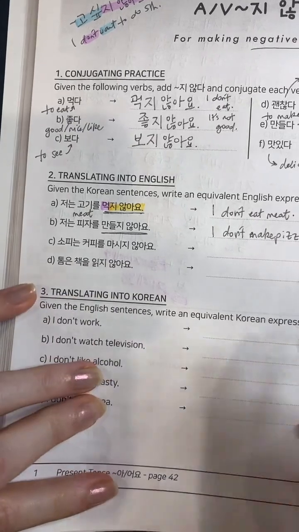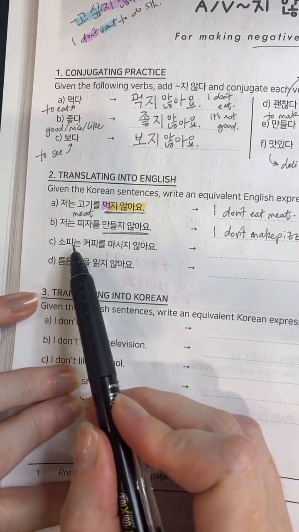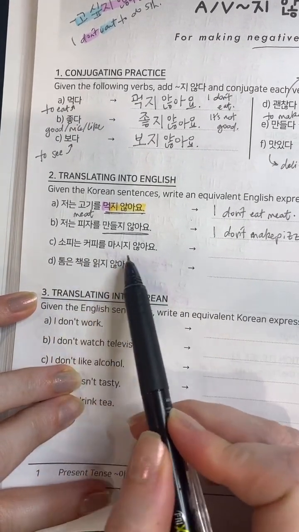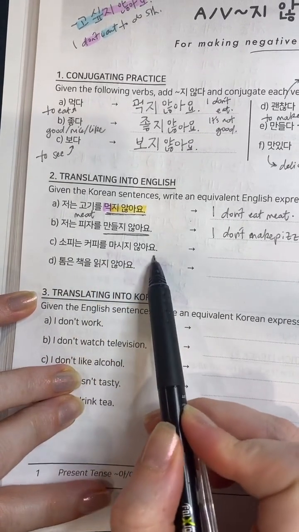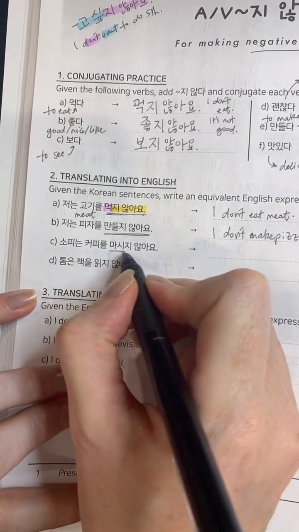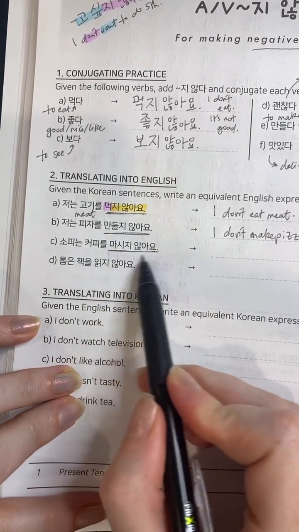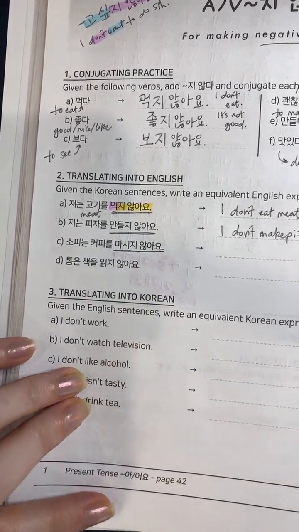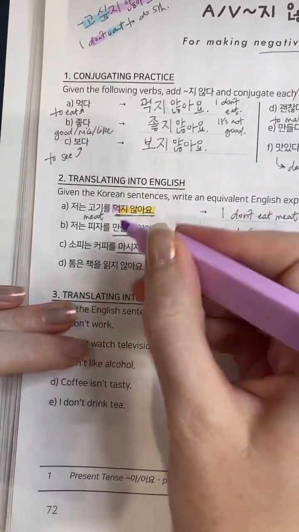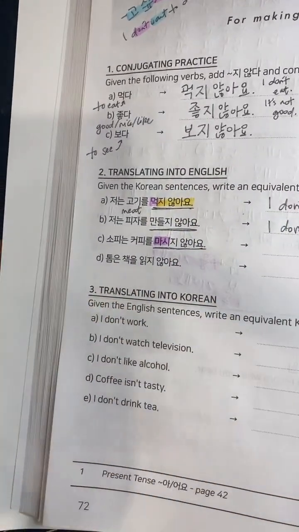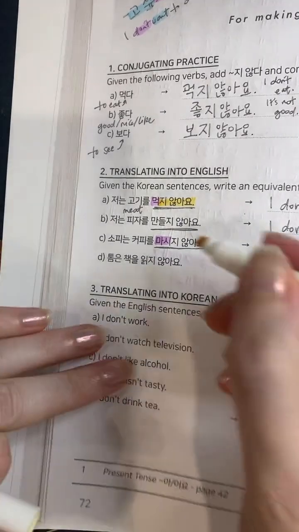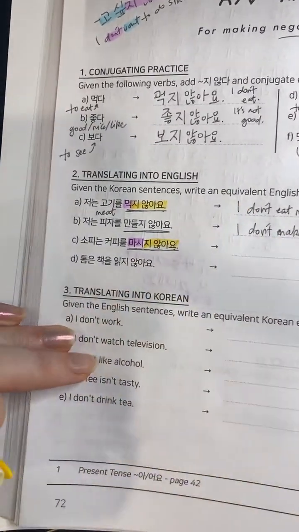All right. C. 소피는 커피를 마시지 않아요. What is this 마시지 않아요? What does that mean? We haven't had this verb yet. Does anyone know what this part means? 마시지 않아요. It has these two parts. First is the verb stem part, and then we have the 지 않아요 part.